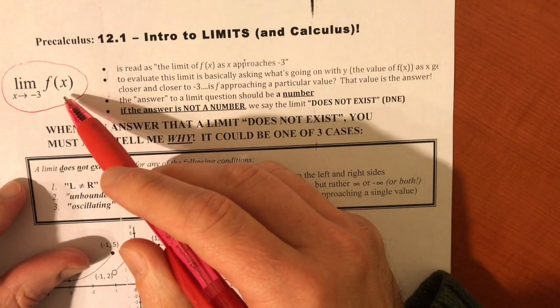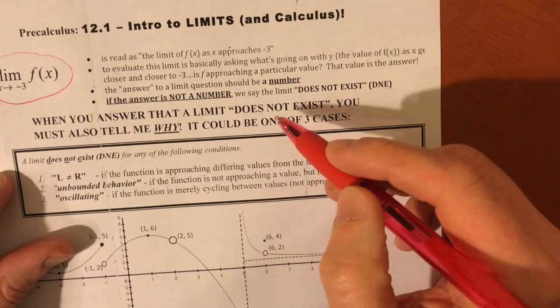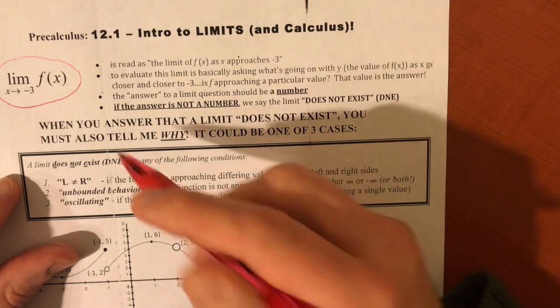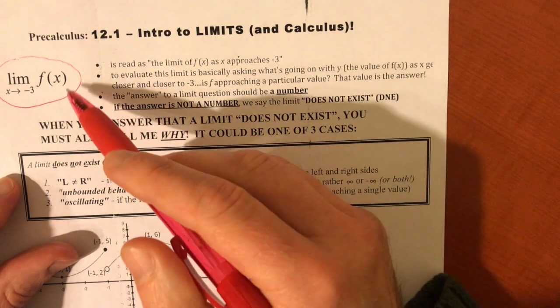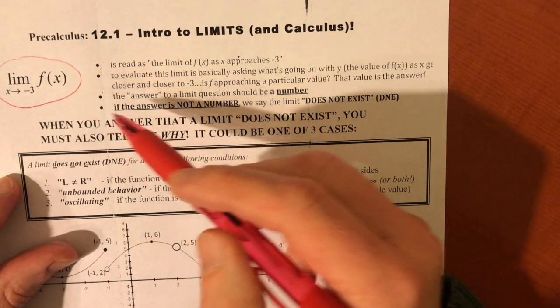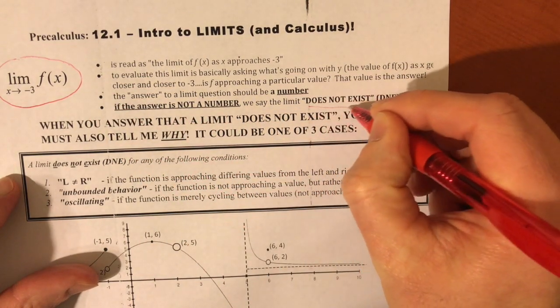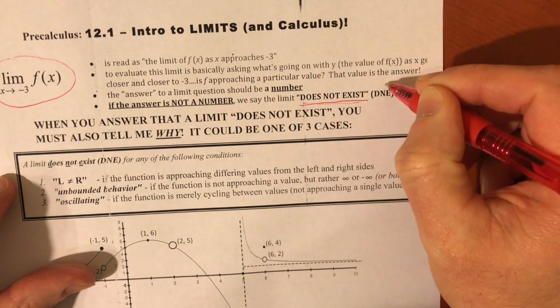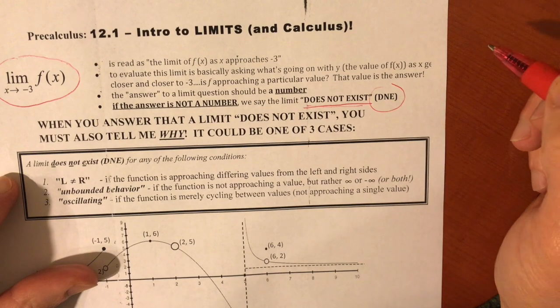And if what that y value is approaching is a number, well, then that number is the answer, the value of this limit. If the answer is not a number, then we would say that the limit does not exist. And that's going to be a common phrase, does not exist, commonly abbreviated as DNE because it's used so frequently.